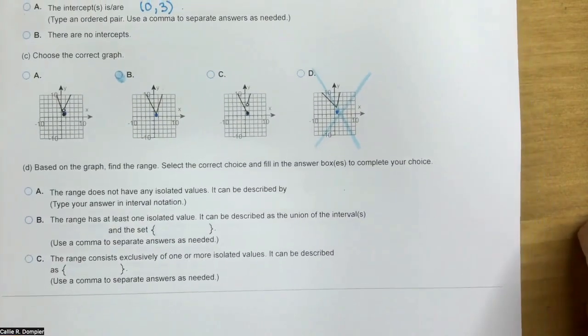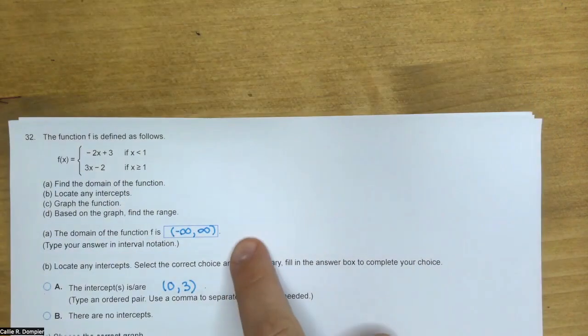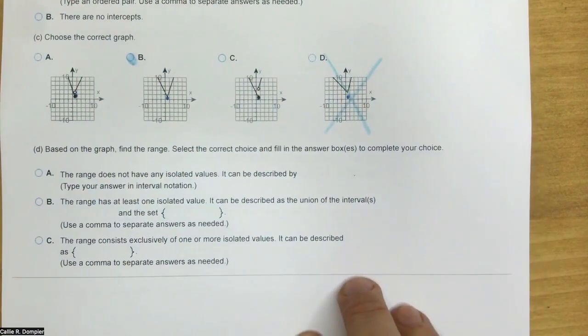Based on the graph, find the range. Remember, the domain is the x values. What is the range? It's either A, the range does not have any isolated values, and then you are going to write it in interval notation as we've written all of the other ranges thus far, or B, the range has one or more isolated values.